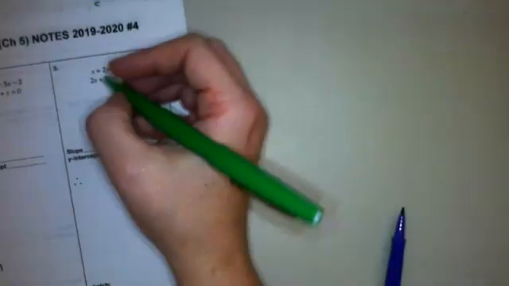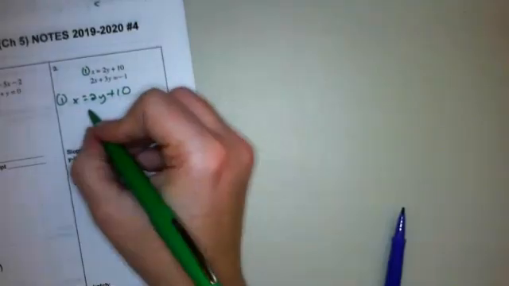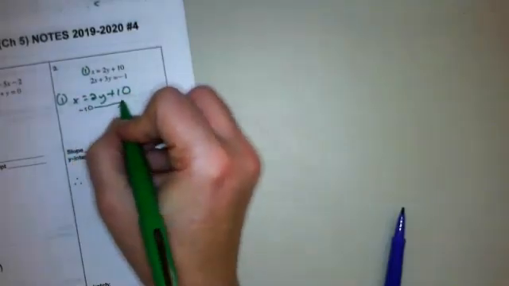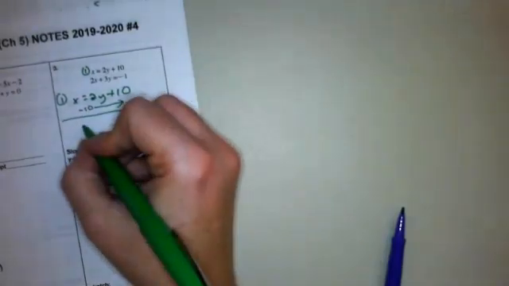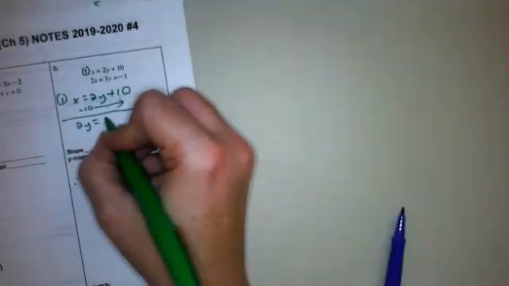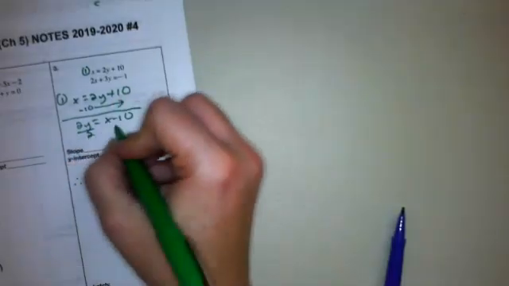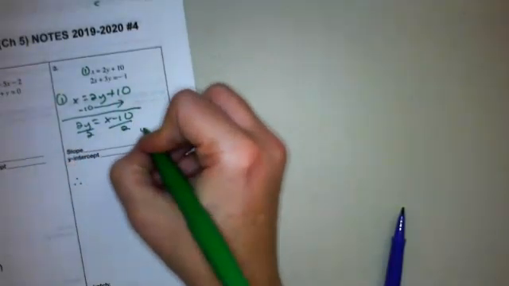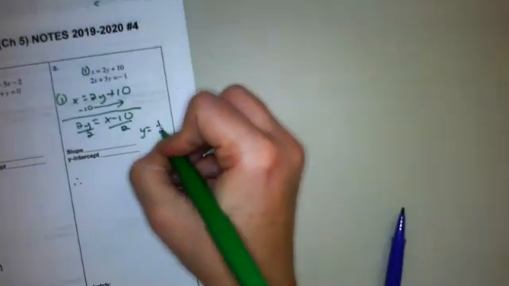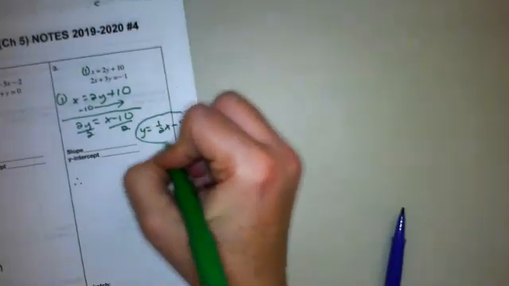If we skip over to number 3, we have 2 equations here. I'm going to put one into slope-intercept form. We'll call this one 1. x equals 2y plus 10. I'm going to subtract 10 from both sides. I get 2y equals x minus 10. Divide by 2. I get y equals 1/2 x minus 5. There's my first one.